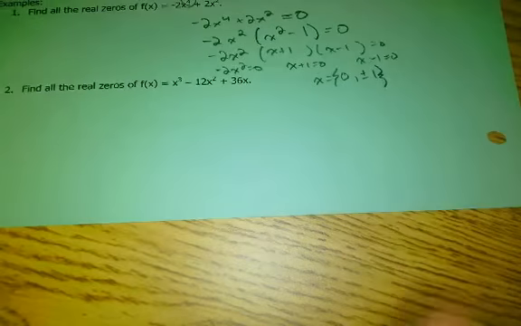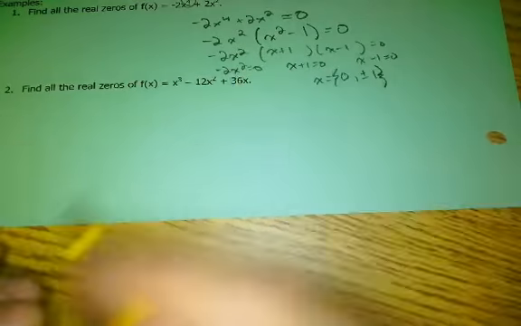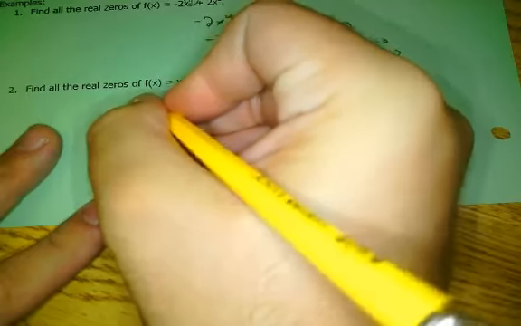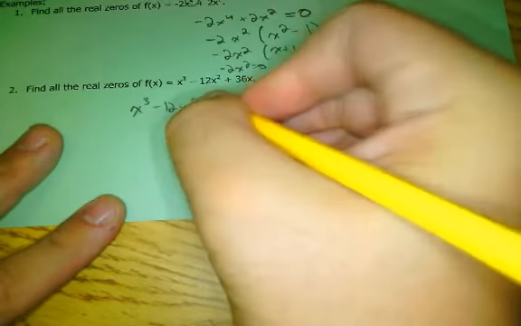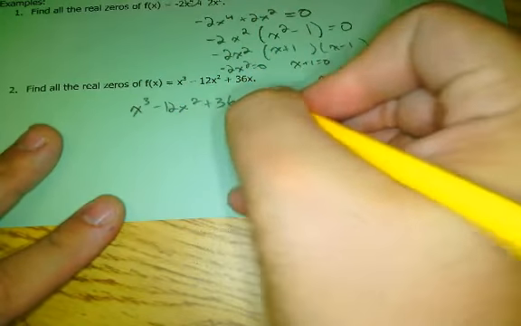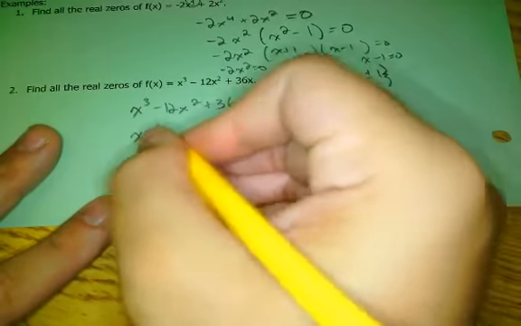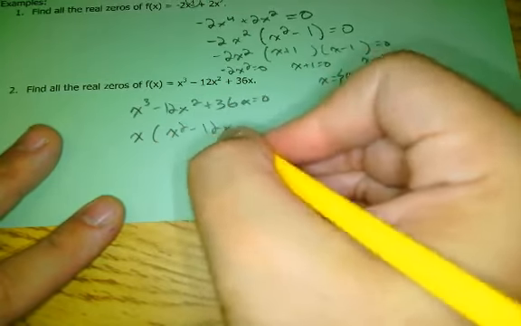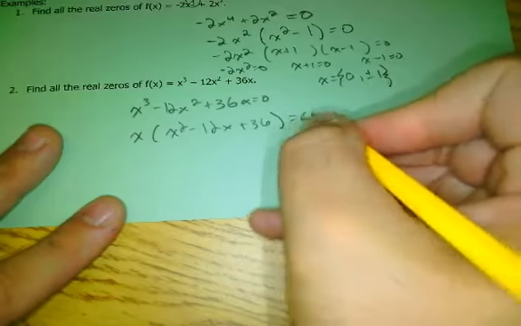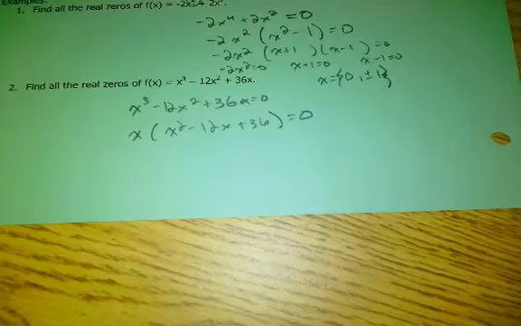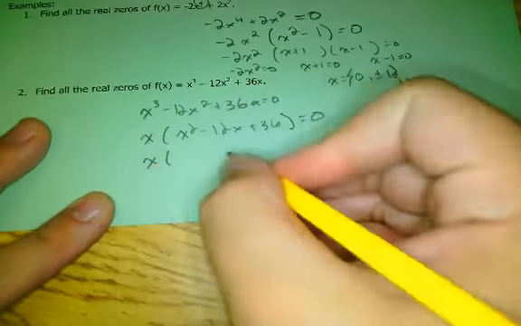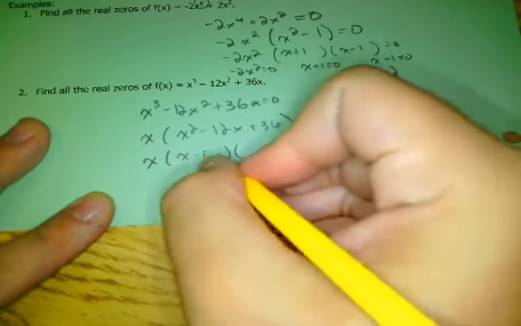Okay, find all the real zeros of this guy right here. So how many answers can I have up to? 3. How do I factor this? What's the first thing I do other than set it equal to 0? There's a GCF of an x. X squared minus 12x plus 36. Can I factor further? Yes, how do I factor further? X minus 6, x minus 6.